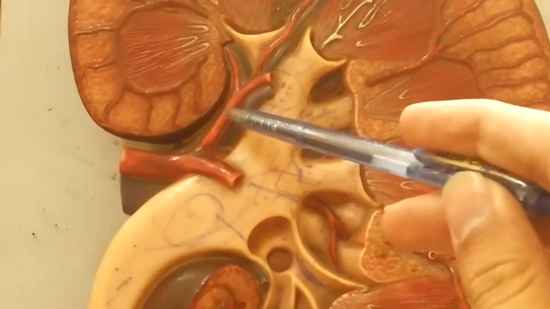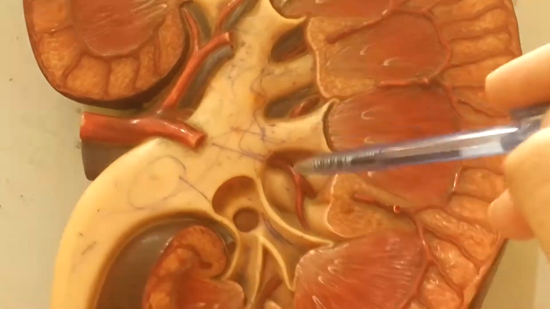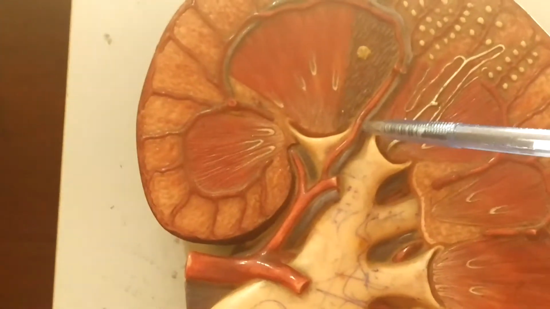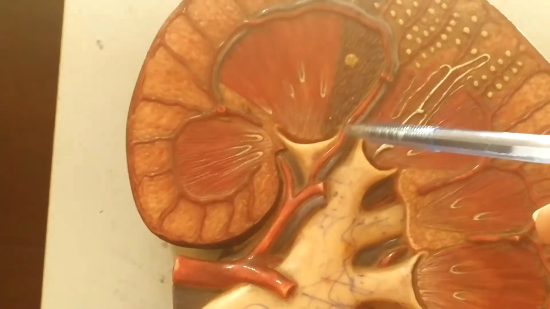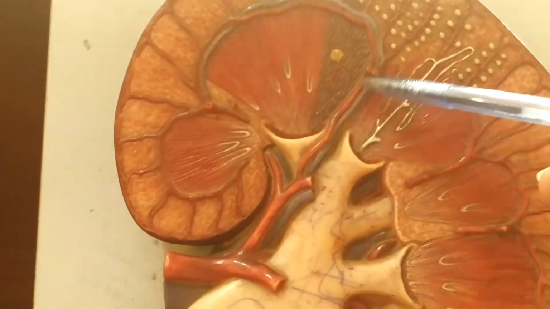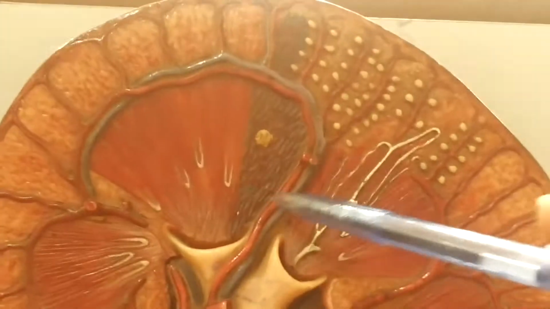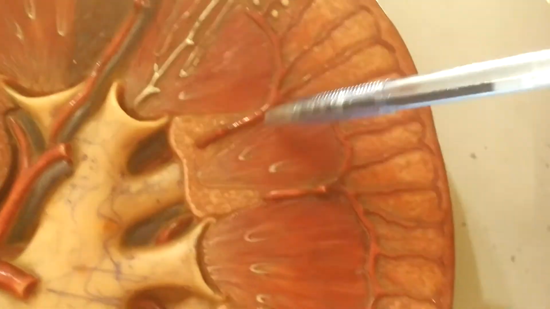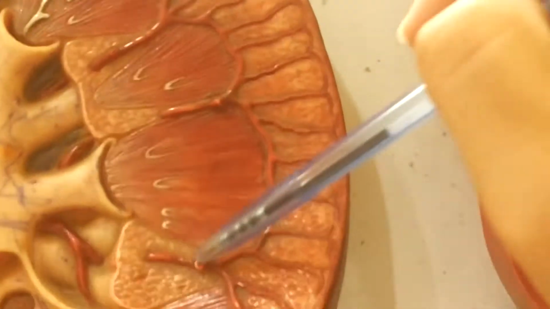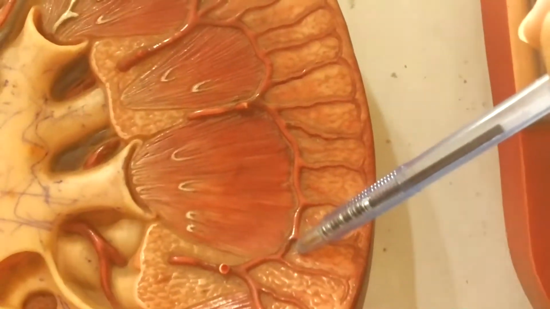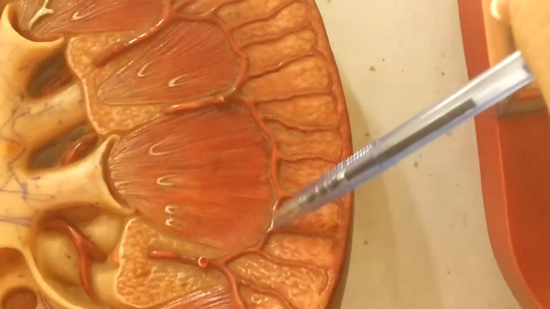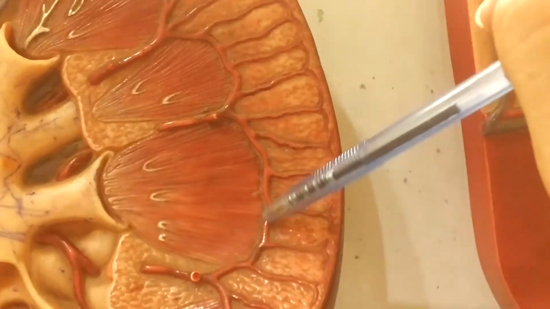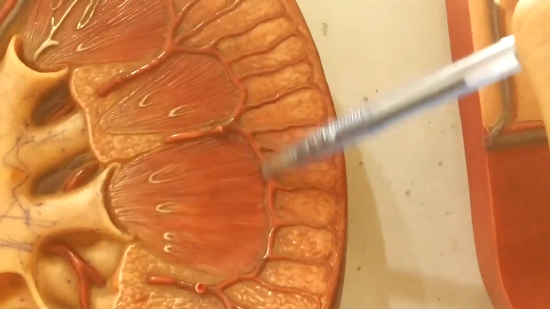So we have the superior segmental artery, anterior segmental artery, and inferior segmental arteries. As the segmental arteries enter the region of the medulla and pass through the renal columns, they are known as interlobar arteries. As the interlobar arteries reach the base of the pyramid, they arch, diverging laterally and medially to form an arch, and these arches are known as the arcuate arteries.